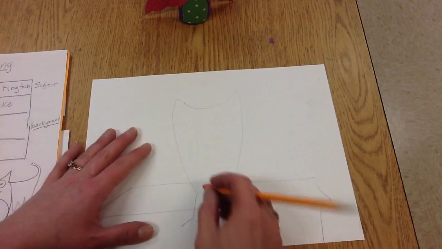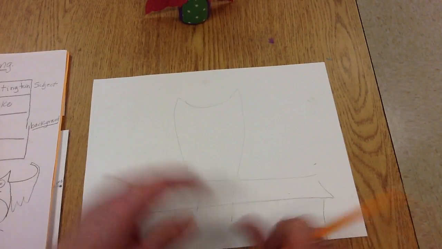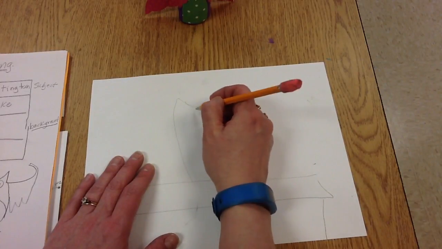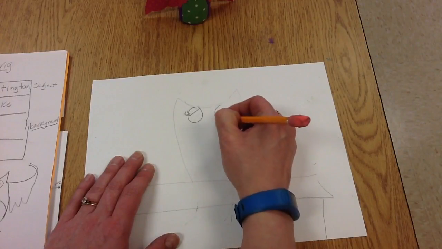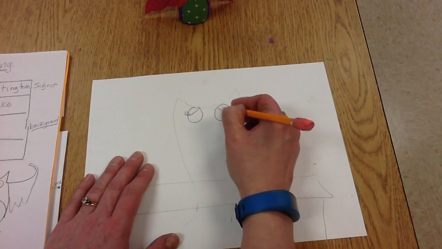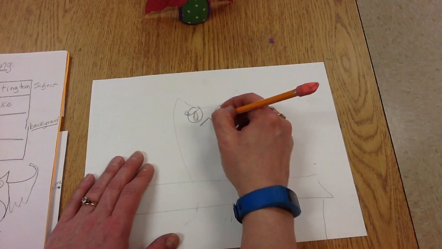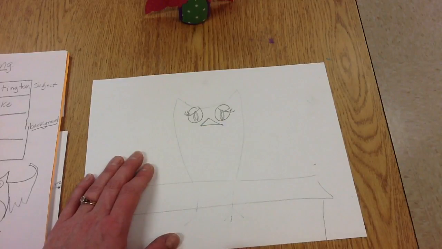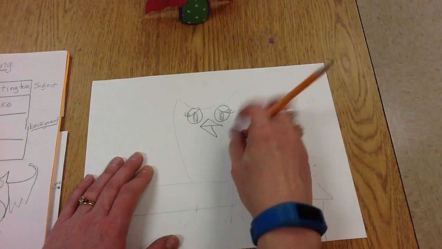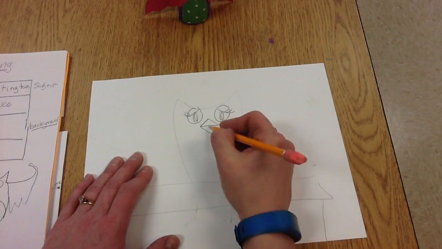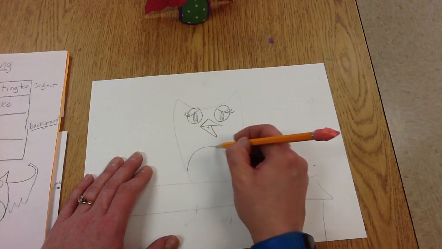So if my countertop's going to be here, it's not an invisible countertop, so I'm not going to see all of my owl. Okay, so let's put her big eyes on here. Now, to draw an open mouth, I'm going to draw a short triangle and a long triangle. See? I'm going to go ahead and put her belly on.